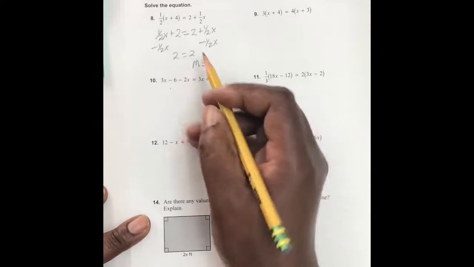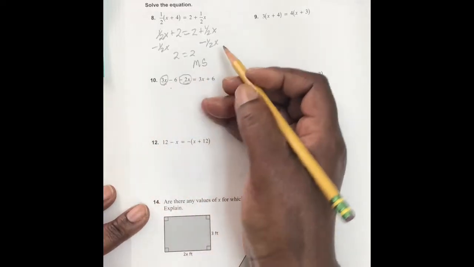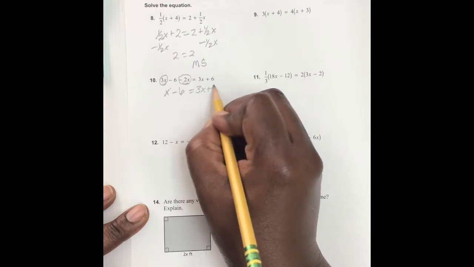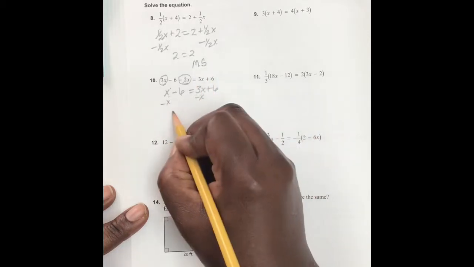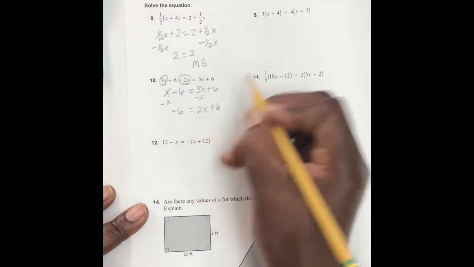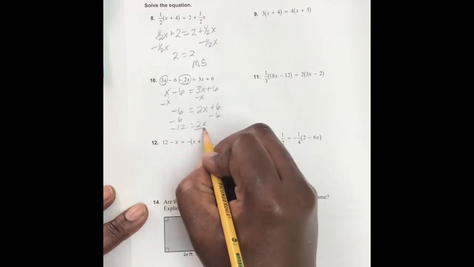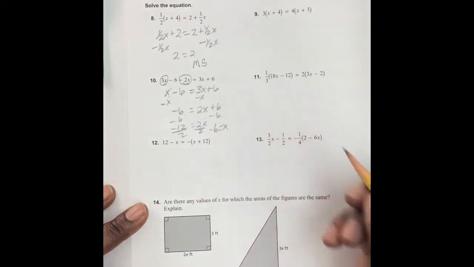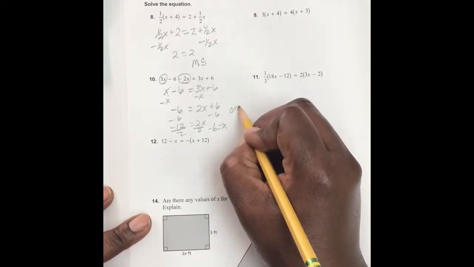Number 10, we have an x on this side, along on this side, so we must combine them. Therefore, this gives us x minus 6 equals 3x plus 6, okay? If we move this x over here, minus x, -6 will be equal to a 2x plus 6. If we move this 6 over, that's -12 is equal to 2x. Divide both sides by 2, and x is equal to -6. That will give us one solution, okay?